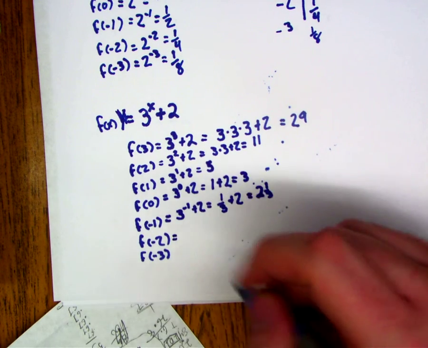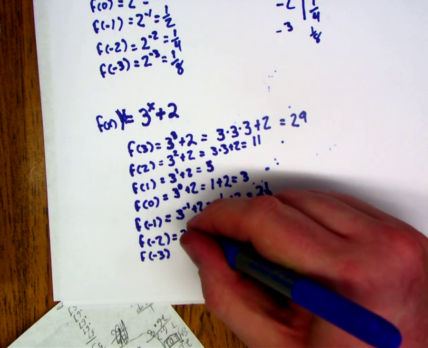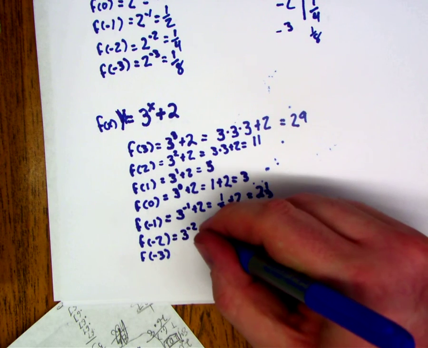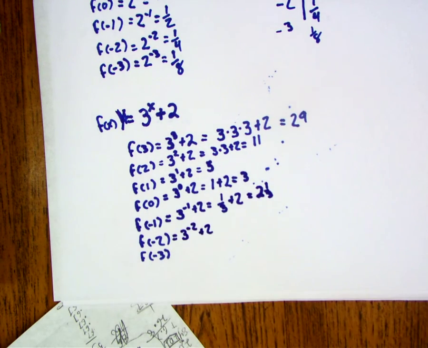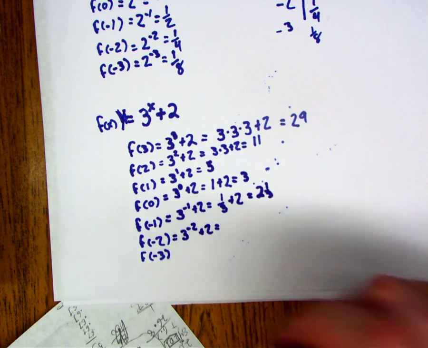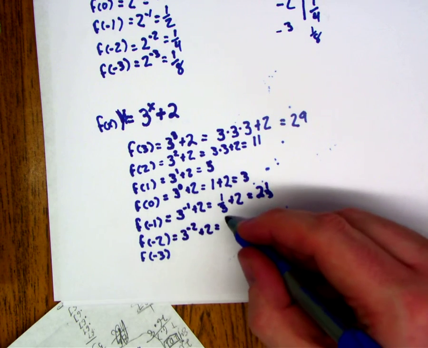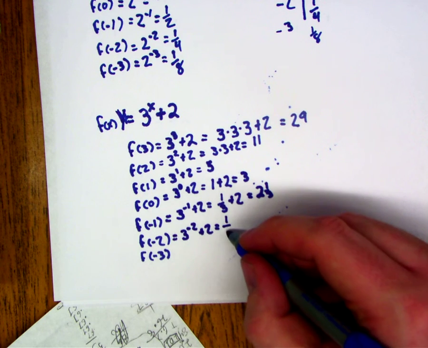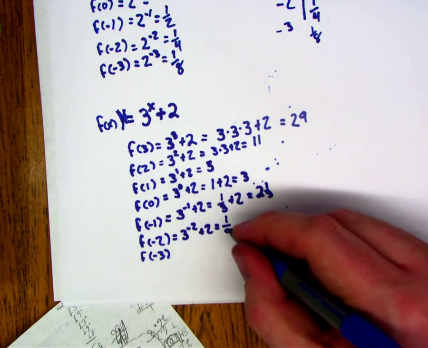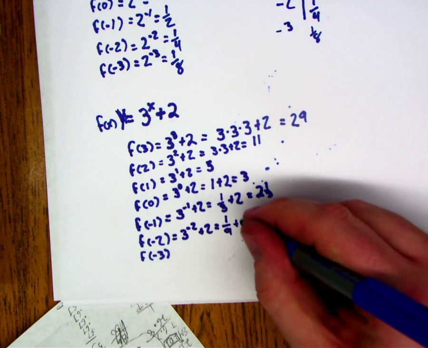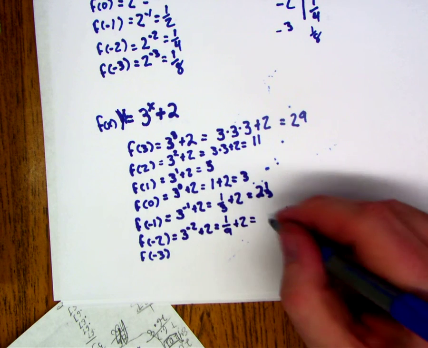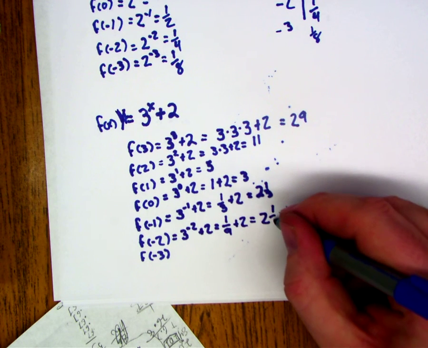Then for our next one, we'll get 3 to the negative 2 plus 2. As we look back, we'll say, okay, that is 1/9. 3 squared was 9, so 3 to the negative 2 is just 1/9 plus 2, which gives us 2 1/9.